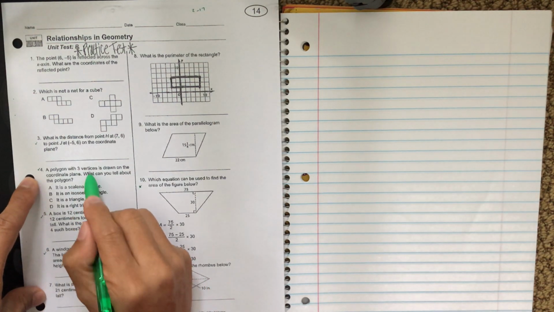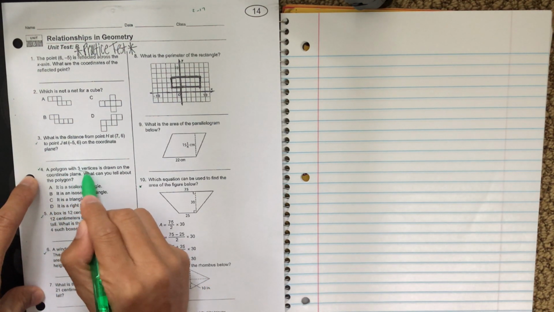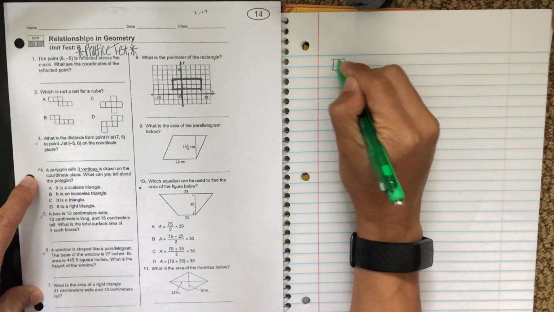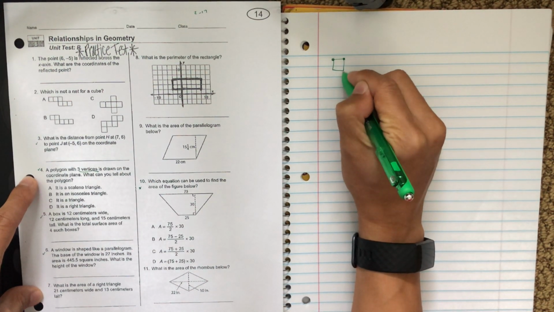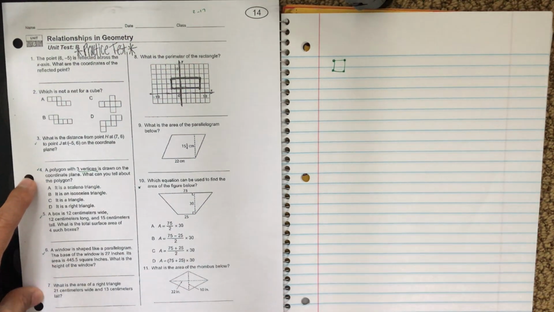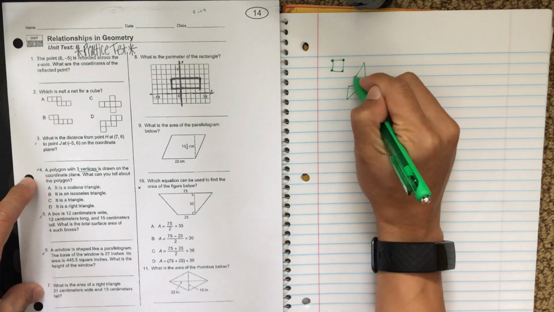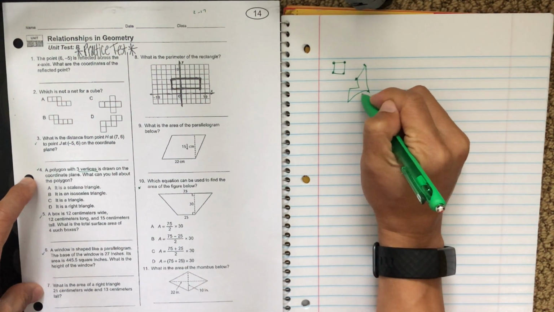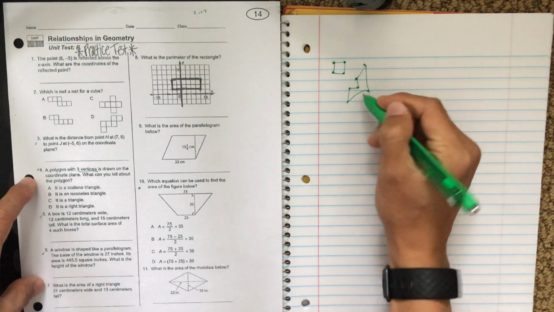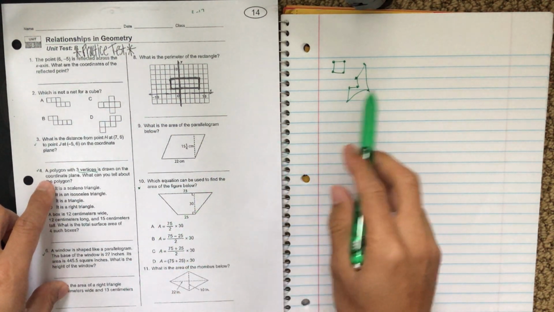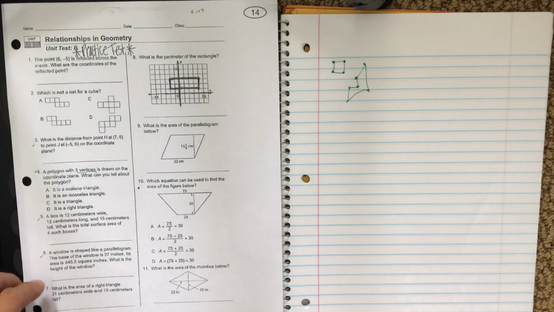Number 4, they say a polygon has 3 vertices. Remember, vertices of a polygon are just the points. So this polygon right here has 4 vertices. Or if I have something like this, this is 1, 2, 3, 4, 5, 6 vertices. Vertices are like where the 2 lines meet. So if a polygon has 3 vertices, what can you tell about it?